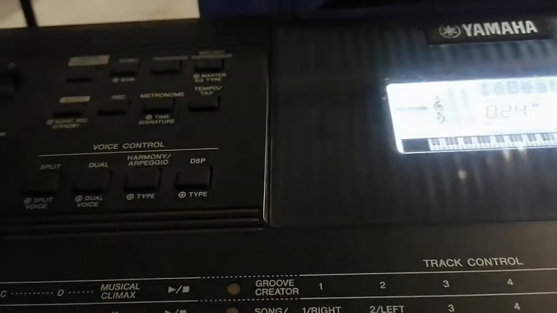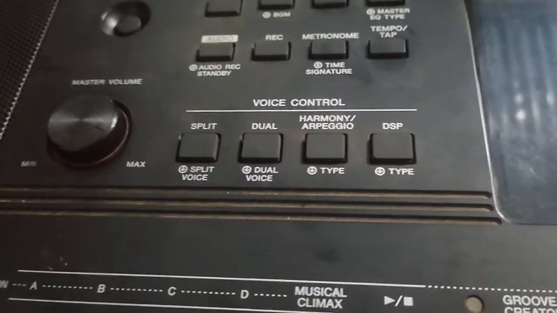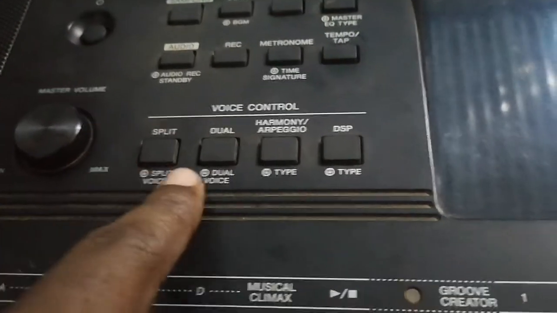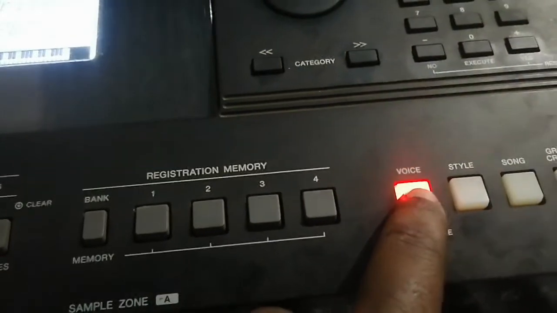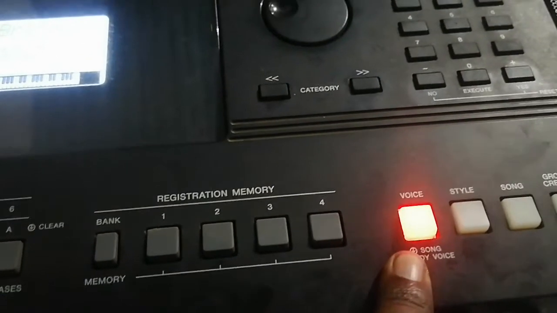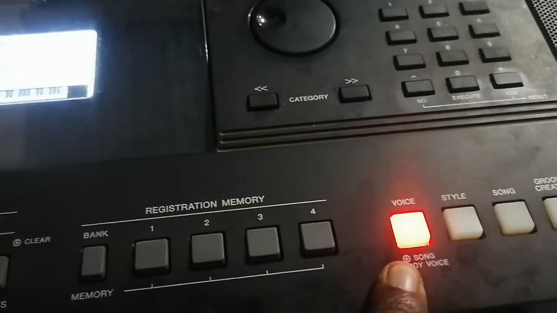And so if you look where I am projecting, we have the split voice and we have the dual voice. When you press on the voice, that is when you have the major voice or the main voice.